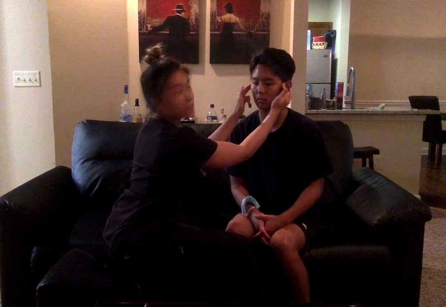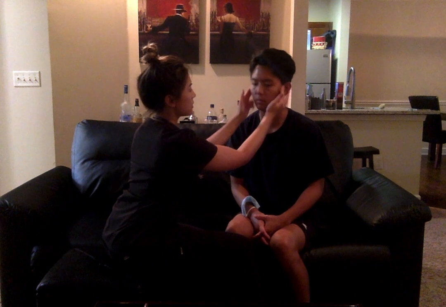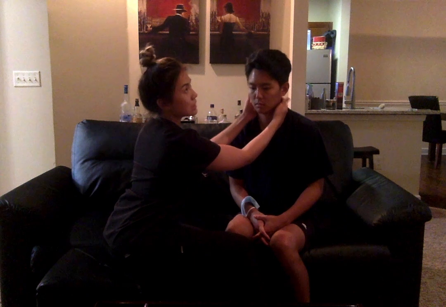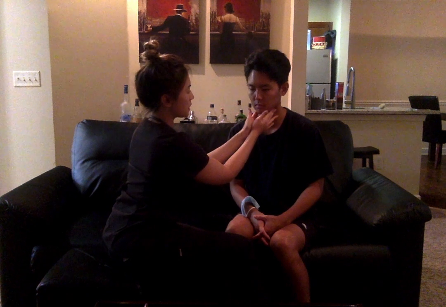So carotid pulses 2+, symmetrical bilaterally, and then I'm going to palpate the lymph nodes. So pre-auricular, is this tender? No. Post-auricular, tender? No. Occipital, tender? No. And submandibular, is that tender? No. So patient reports no tenderness to the lymph nodes palpated, indicating a normal finding, no tenderness, and they were not palpable.